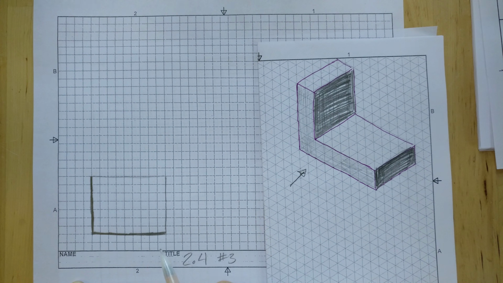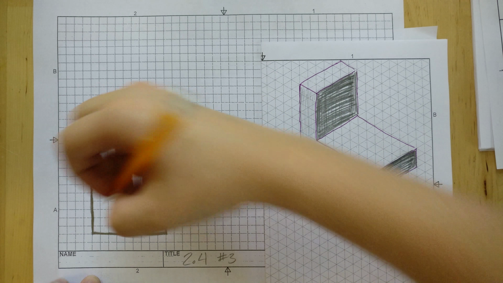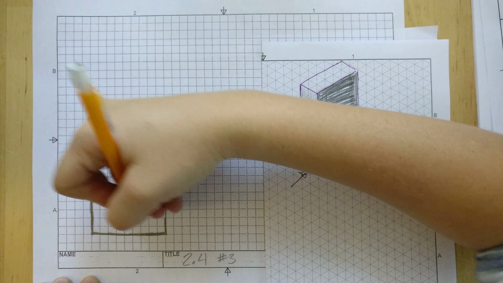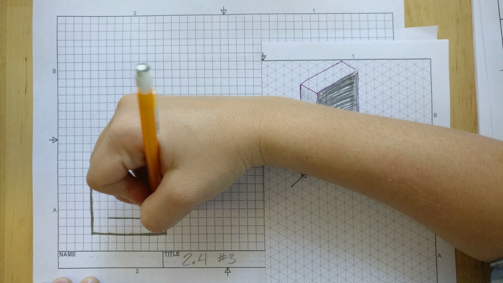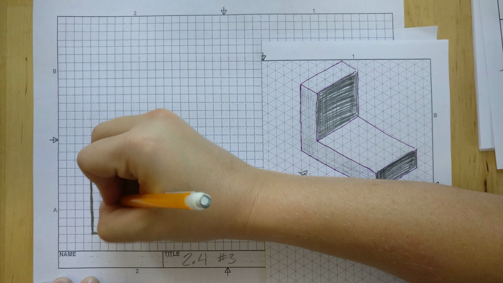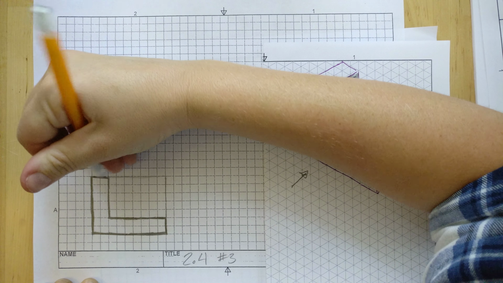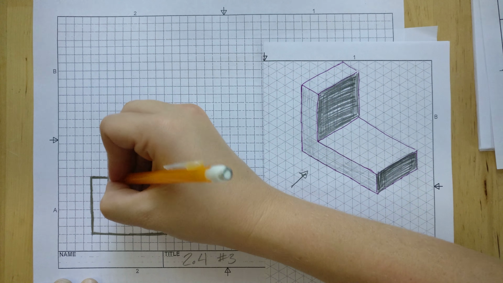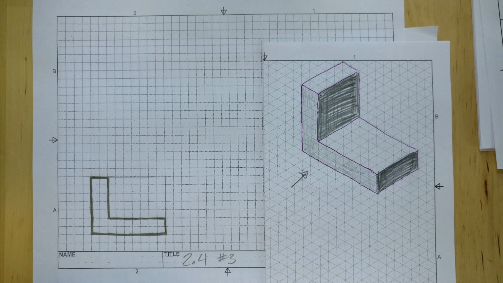And then we want to go up to, over, until there's only 2 left over here. Like this, and then up to meet the other side. So our L shape will be darker with our object lines. The rest of that little box is just our construction lines, like before.